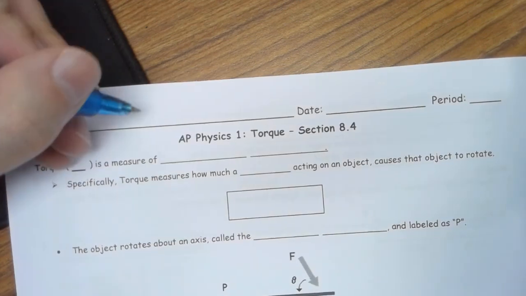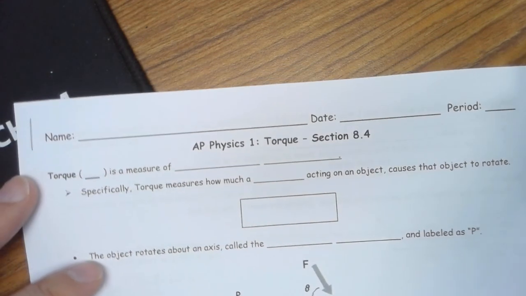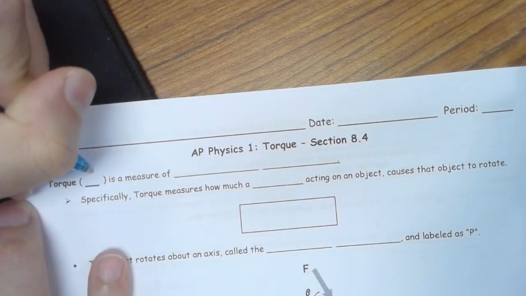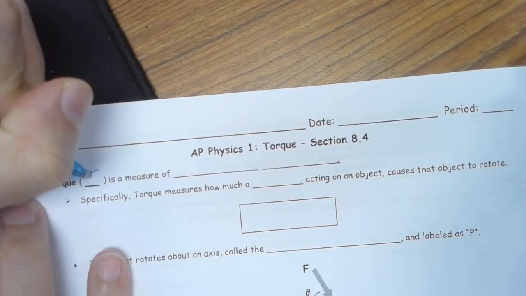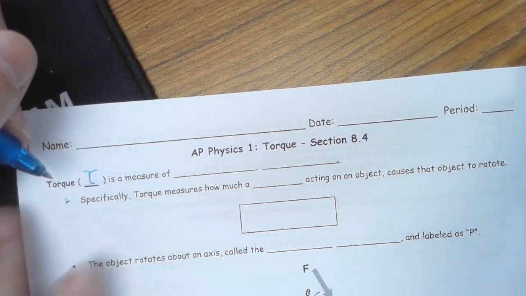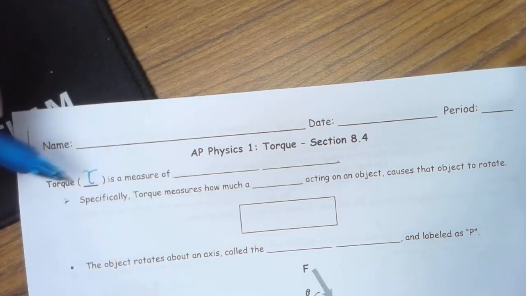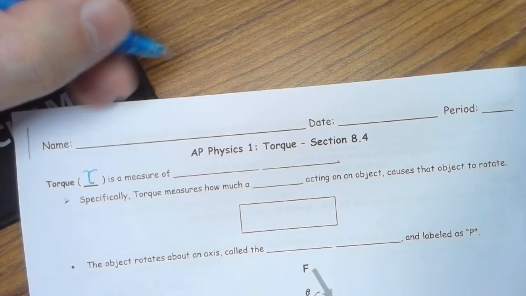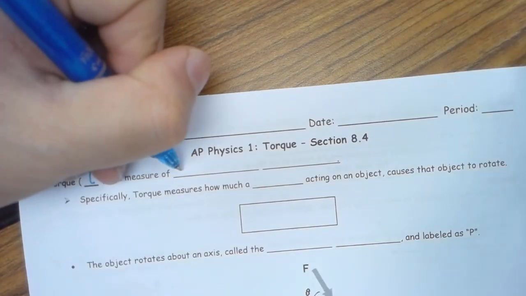All right, torque. Torque is given a funky letter. It looks like a T, but what you're going to do is draw a squiggly crossbar up top, and then draw almost like a backwards J, but it's actually more like a T. It's just like a T, but the hook goes the other way if you're looking at a cursive T. This is a Greek letter, tau, and it's a measurement.